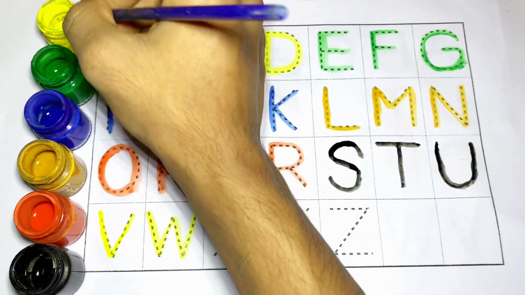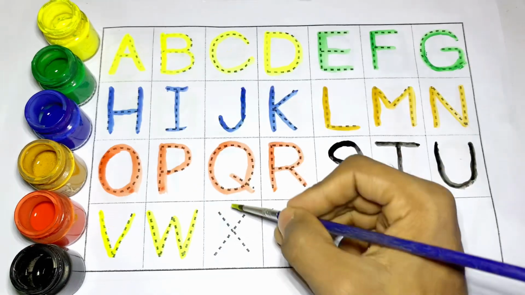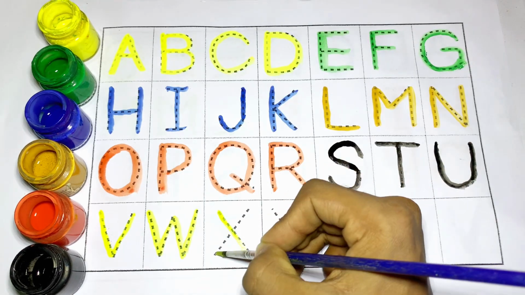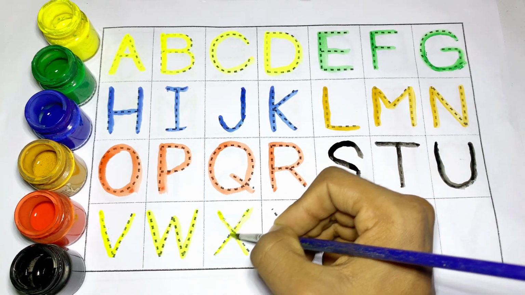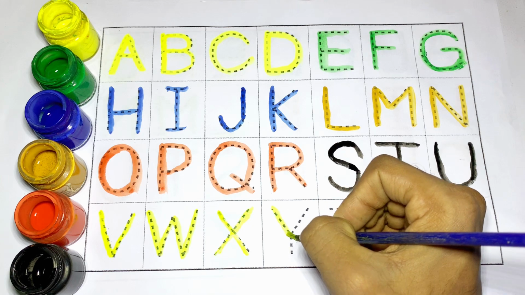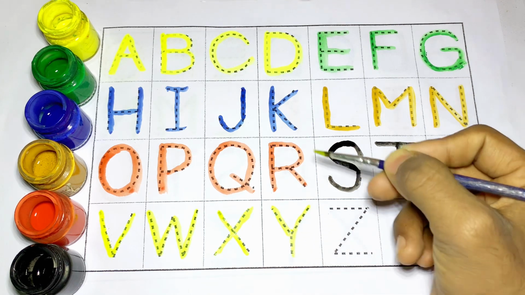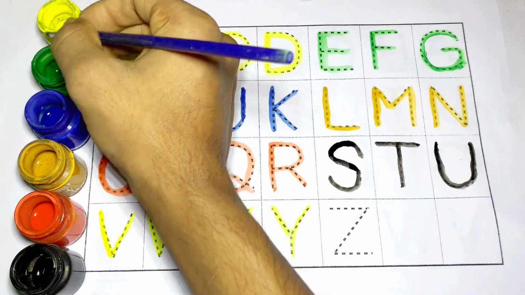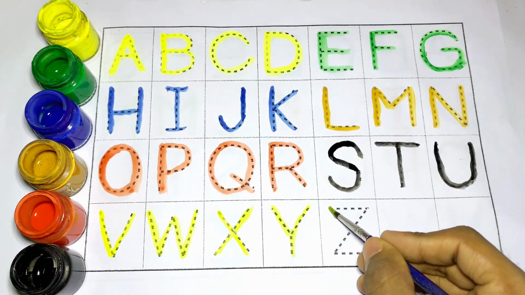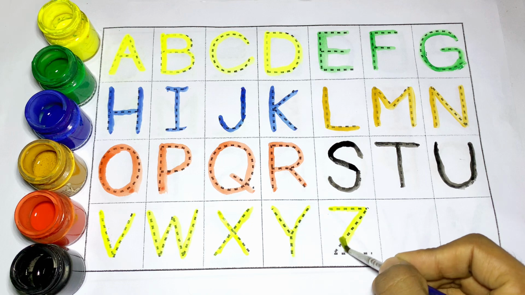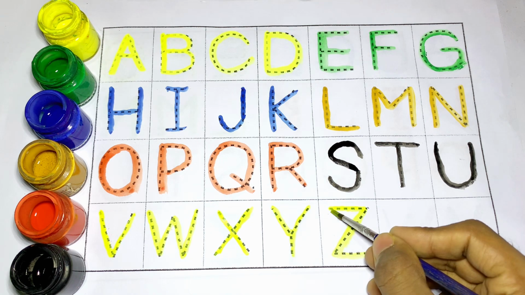Kids again use yellow color and draw X. X for X-ray. Y. Y for yak. Kids again use yellow color and draw Z. Z for zebra. Z for zoo.